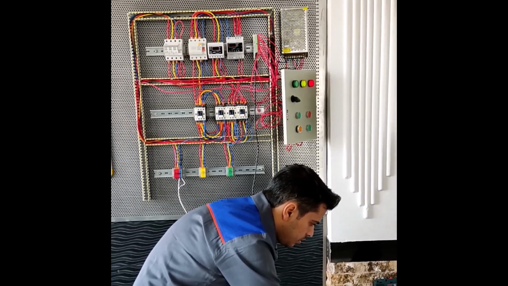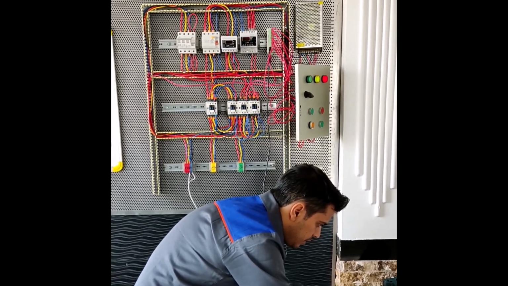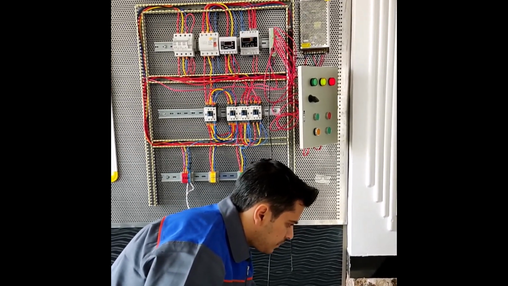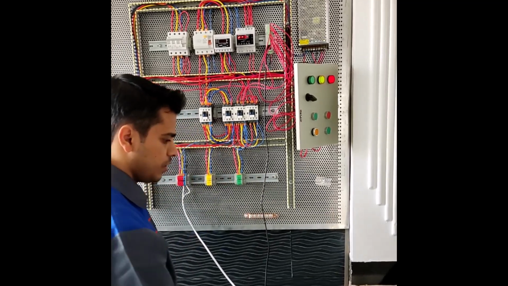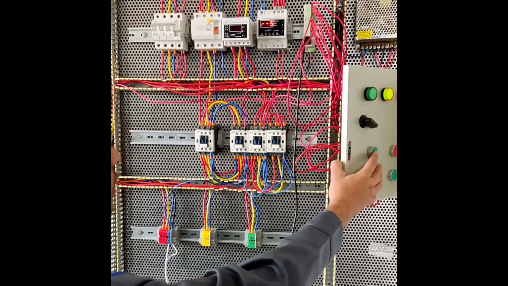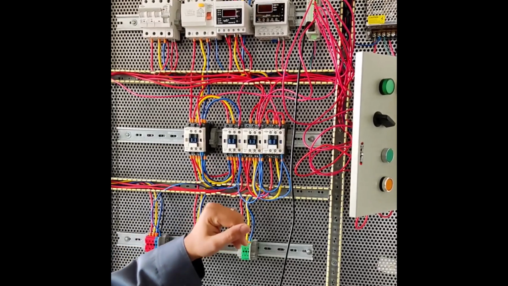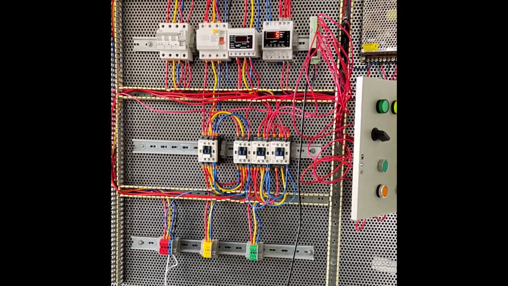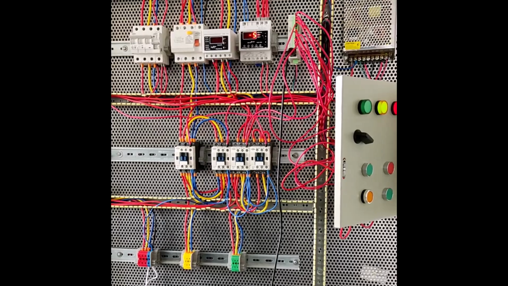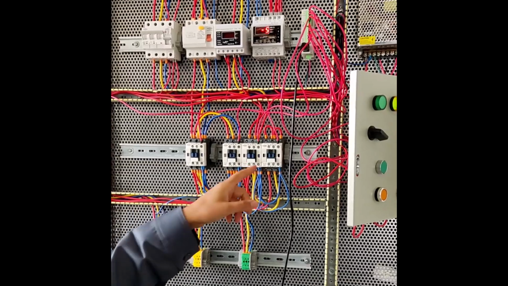Now we download the program on the device. We put the program in online mode. Now if we activate the left turn input, the left hand and star contactor is activated and changes to delta after 5 seconds. I will stop and start clockwise. The right hand and star contactor is activated and changes to delta after 5 seconds.